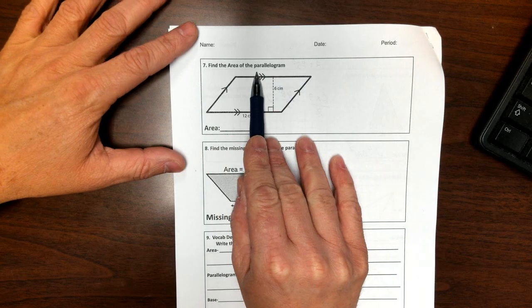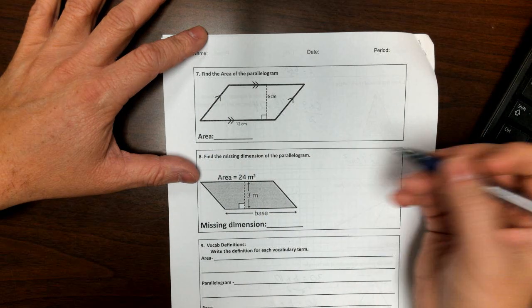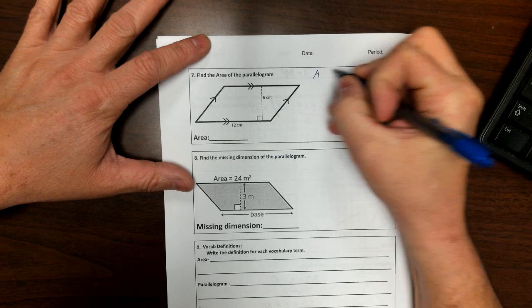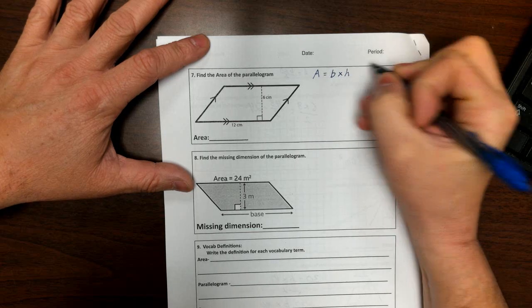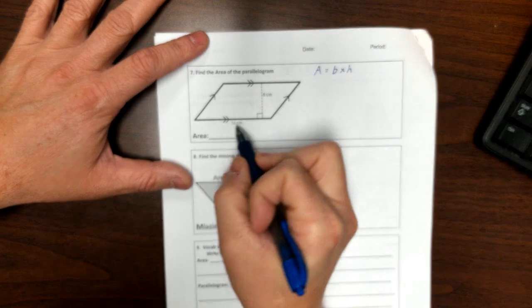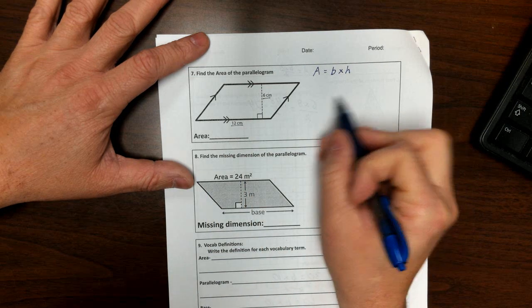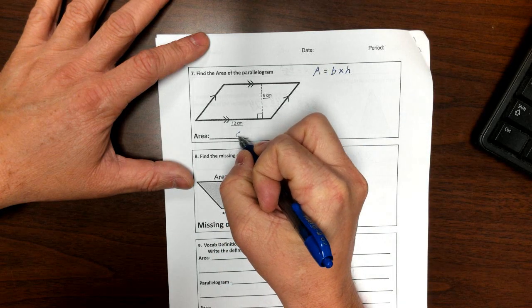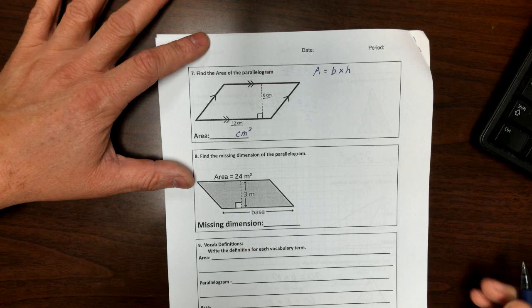Area of parallelograms on number 7. Okay, I'm not going to do the whole problem on this one, but I am going to show you that when you're finding area of a parallelogram, it is just the base times the height. Okay, we know that our base is 12 and our height is 6, so you're going to do base times height, and that's going to be your area. Don't forget, it's going to be centimeters squared when you have your answer.